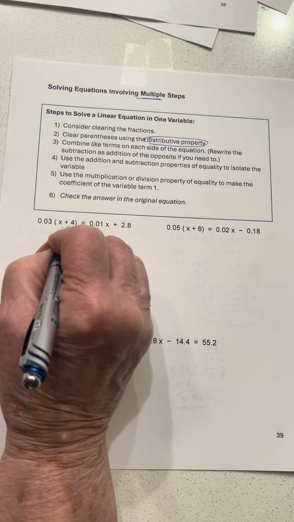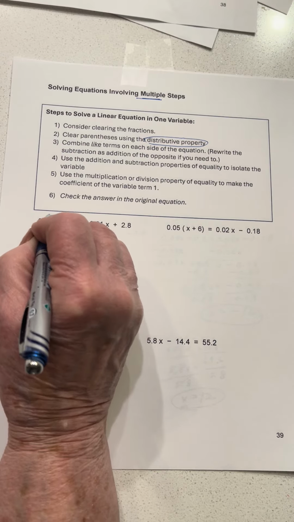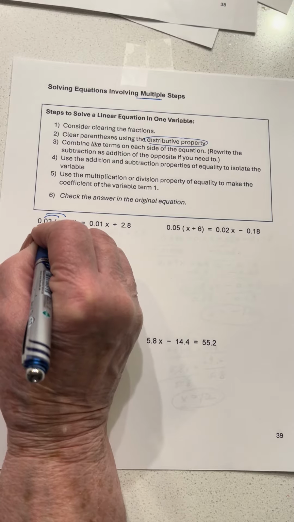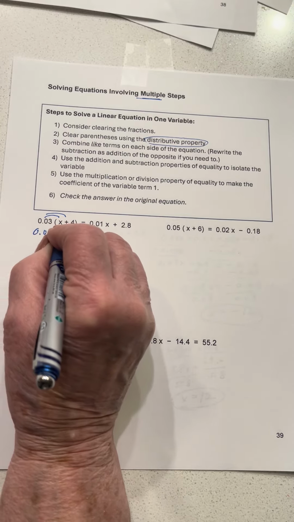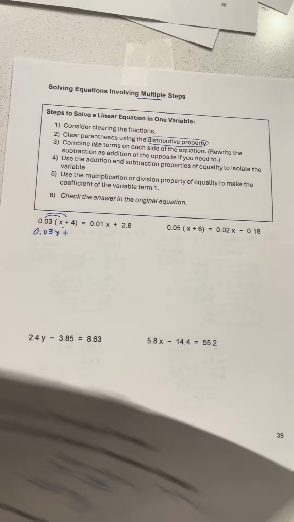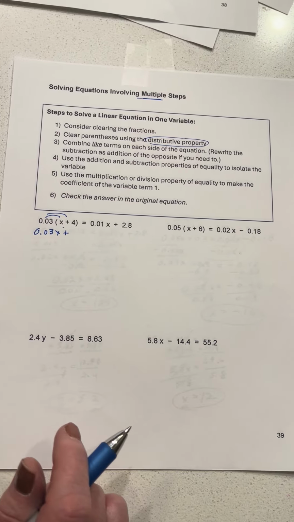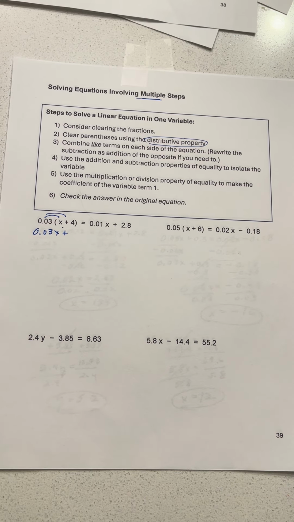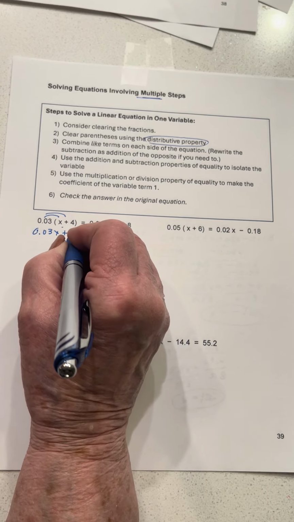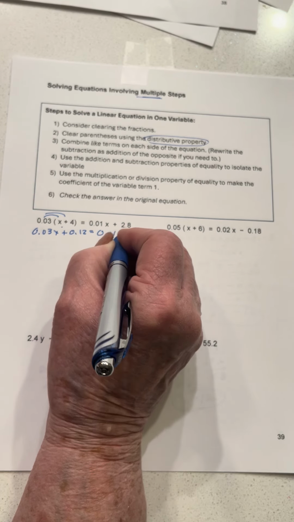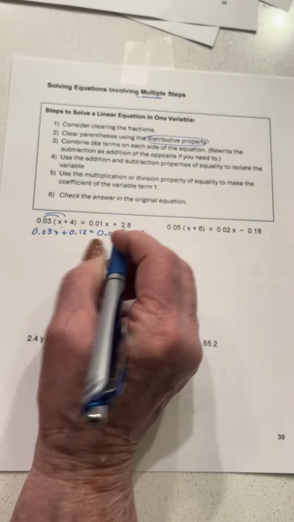Okay, we do have parentheses in the first one. We cannot combine the terms in the parentheses because they're not like terms, so we're going to use the distributive property. 300ths times x plus 300ths times 4, which is 1200ths. And on the right side, we're still good with 100th x plus 2 8/10.